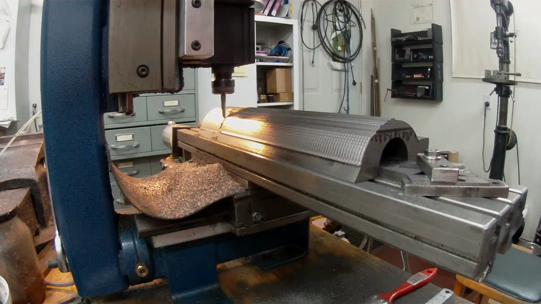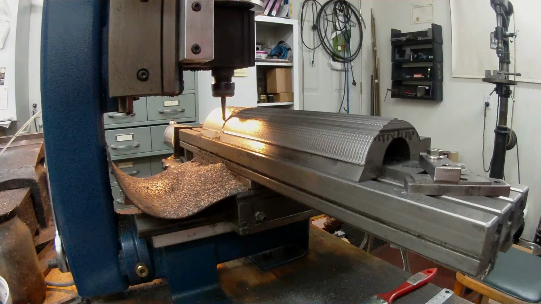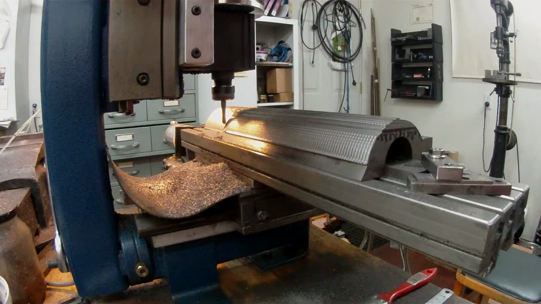Another 150 thou and it will be reaching the extra material.